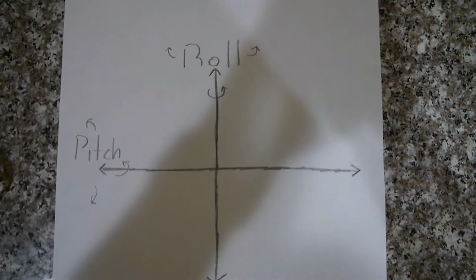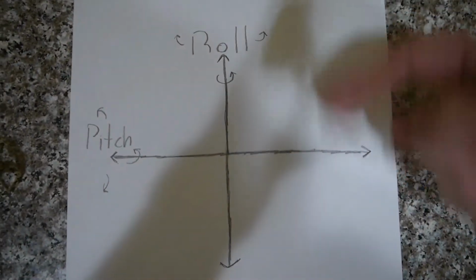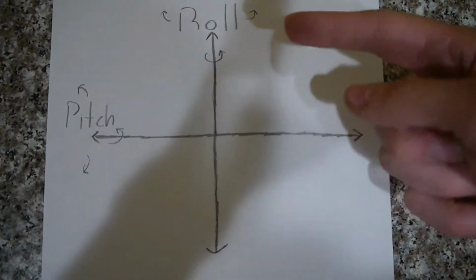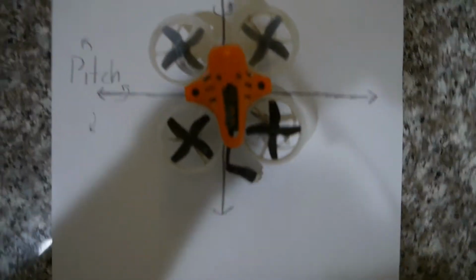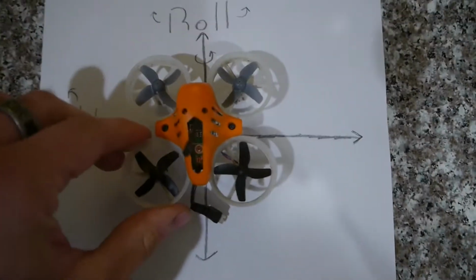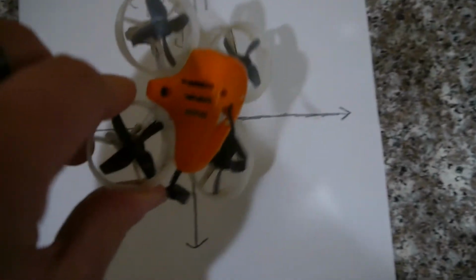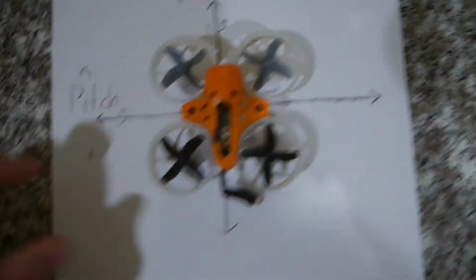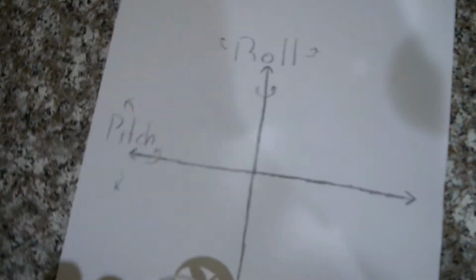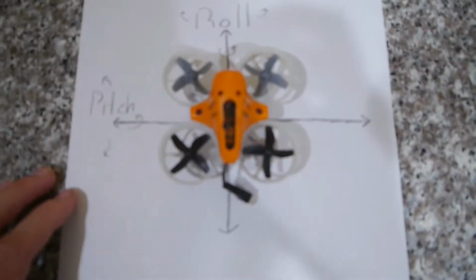Alright, so next up we have the terms pitch and roll. So imagine we have these two axes, and this one is called roll and this one's called pitch because, well, that's what it is. You set your drone on these axes and this is roll because it's turning on the roll axis. So that is roll, and then pitch is the same thing except for forward. This is turning on the pitch axis. Does that make sense, Landon? Good.